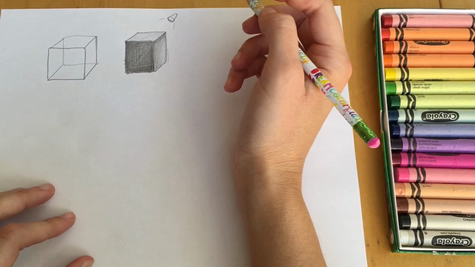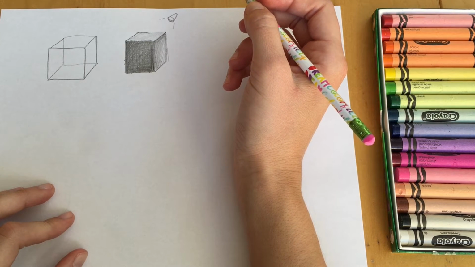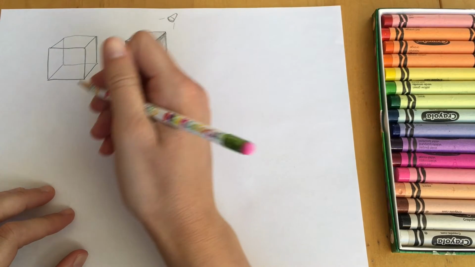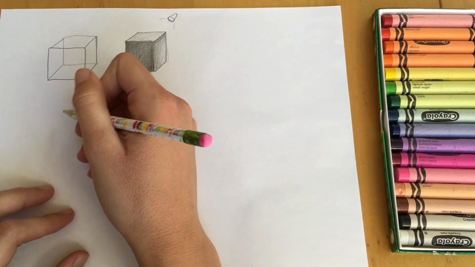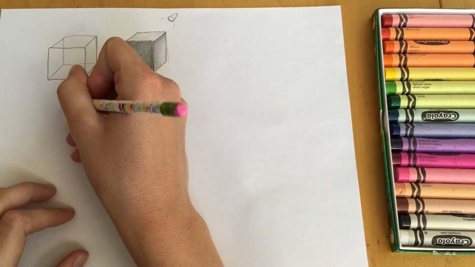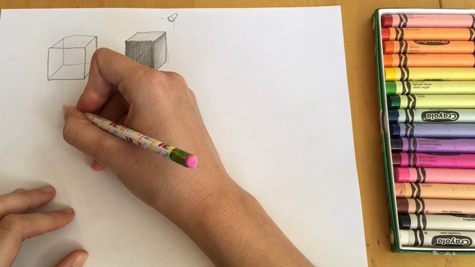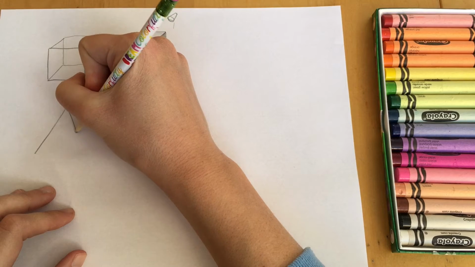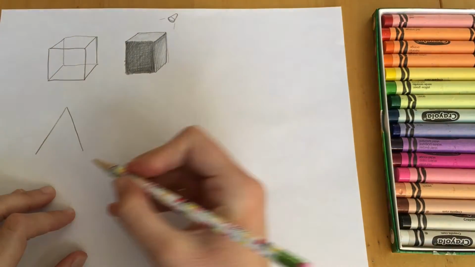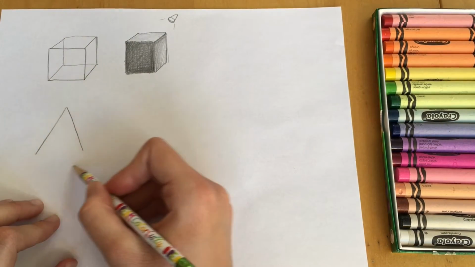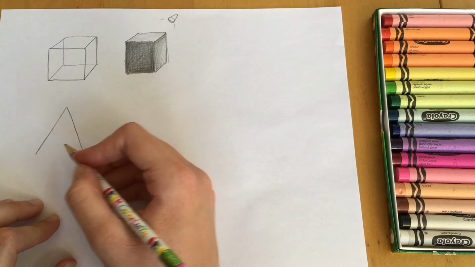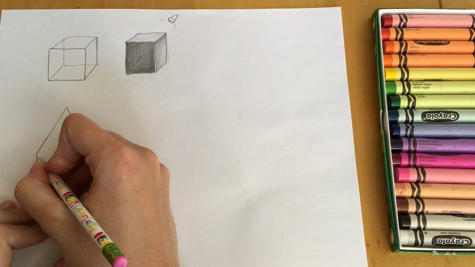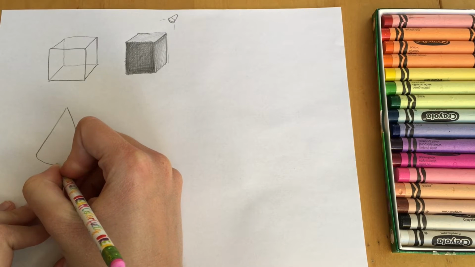Next, I think I'm going to create a three-dimensional cone. So this is a triangle shape with a round base. So the way that I'm going to start out is by drawing the top part of a triangle. And then I'm going to imagine that it has a round circular base. So I will draw that at the bottom of my triangle, a nice round base.